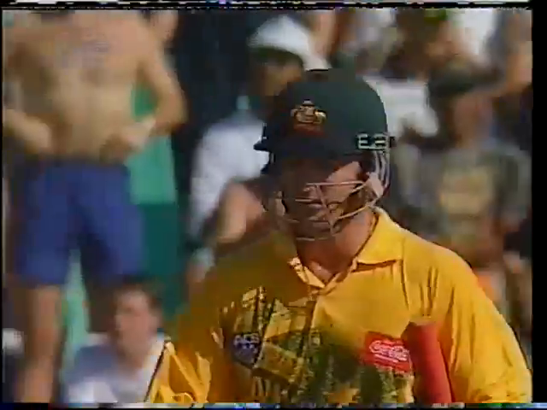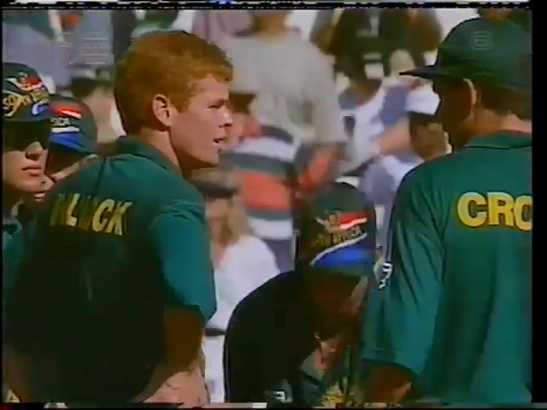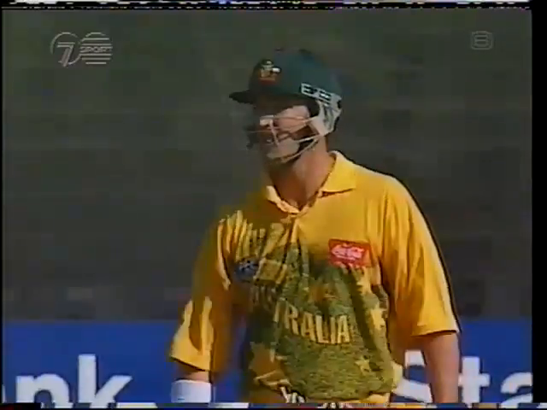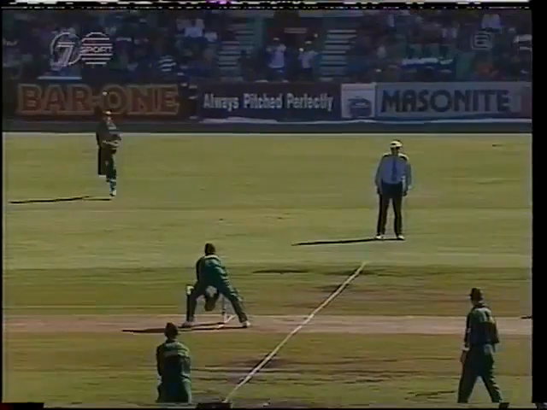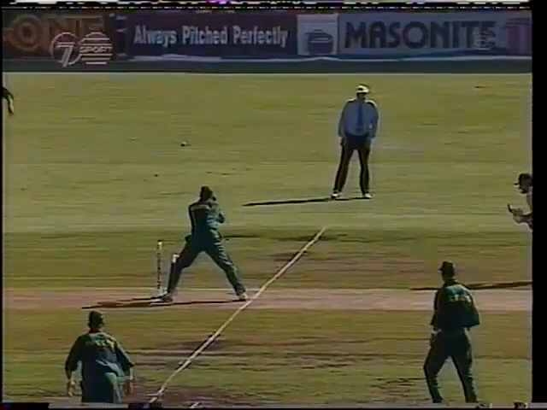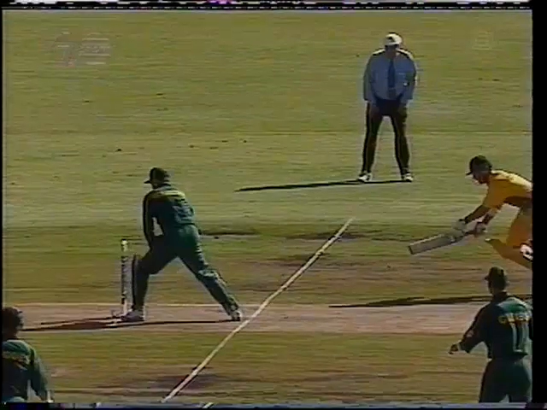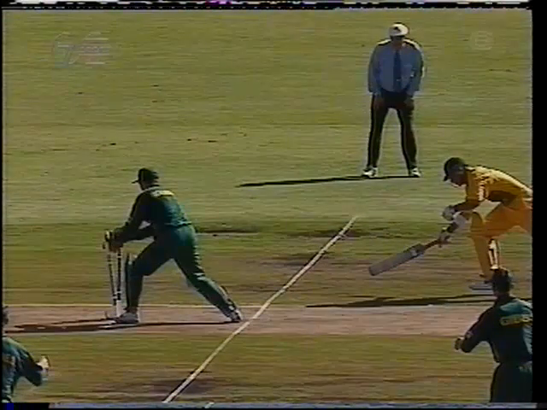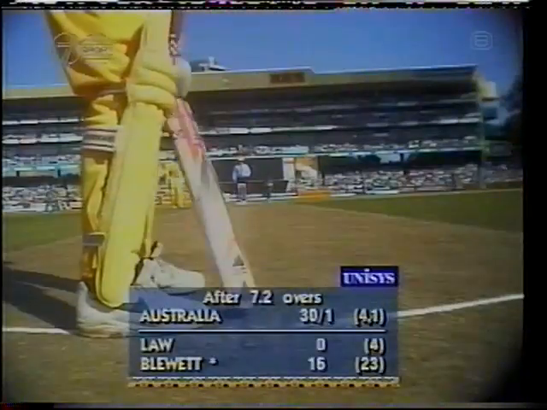Well, Greg Blewett and Michael Di Venuto got themselves so tangled up. It was a mistake of monumental proportions. Both players started to amble through for the first run, and then coming in at 100 miles an hour, Cronje from the square leg on the fence. Blewett turned around, decided to call for the run, then stop, and no problems there for Dave Richardson. A throw that sees Di Venuto 1.5 metres out. So the Australians, after blistering the attack from a bowling point of view, did all the work. They are a short mid-wicket and a short cover.